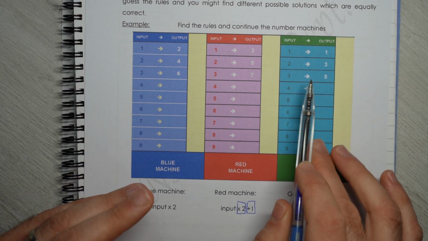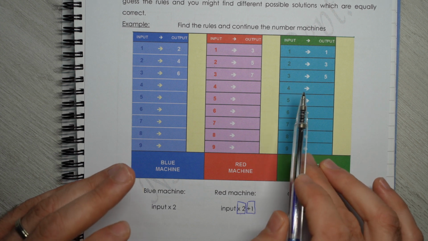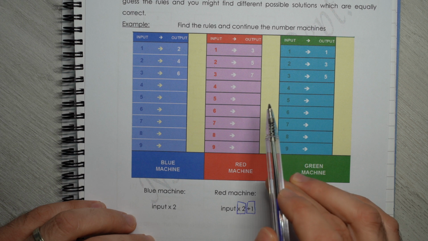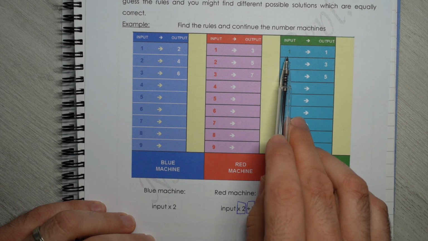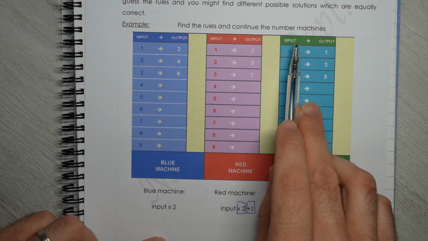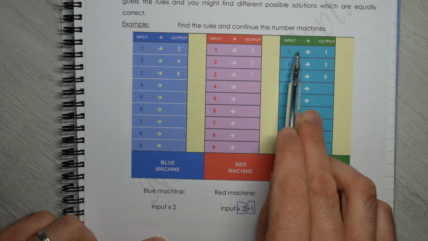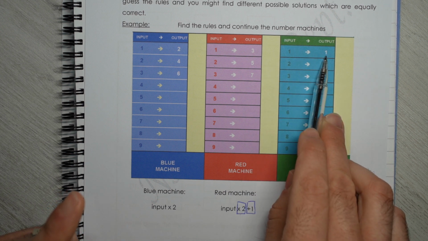So of course, there are certain operations being done. And if you look closely, if we multiply the input by 2, so 1 times 2 is 2, and then subtract 1, so 1 times 2 is 2, minus 1 is 1.